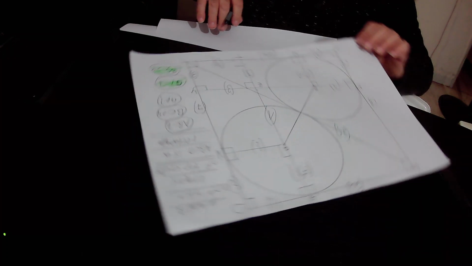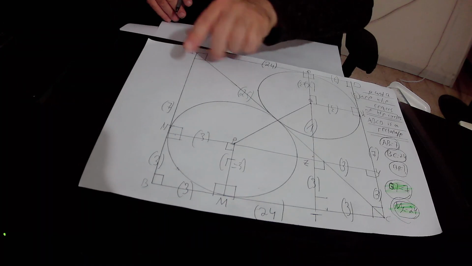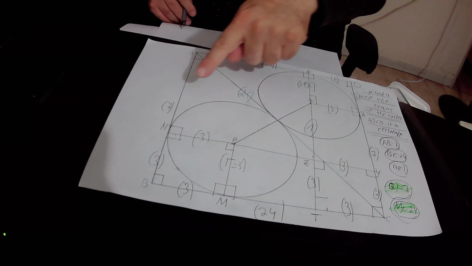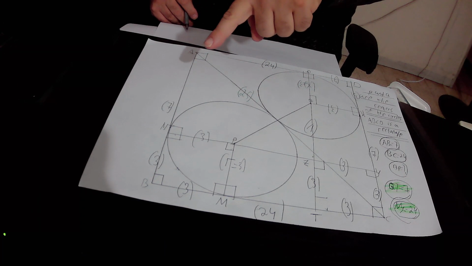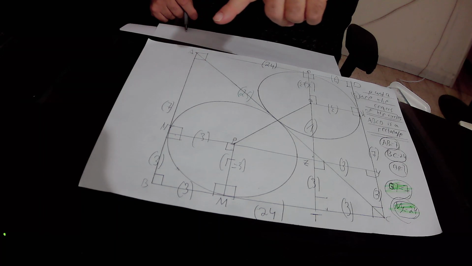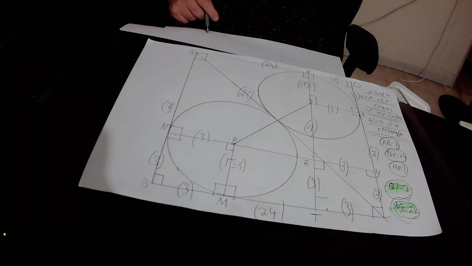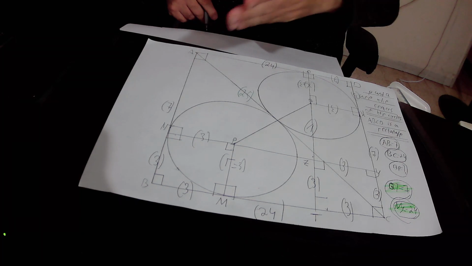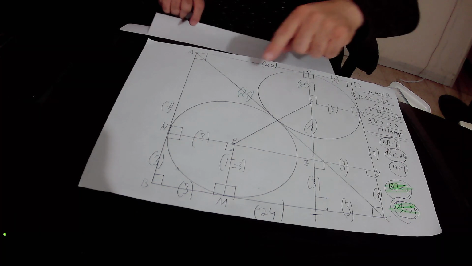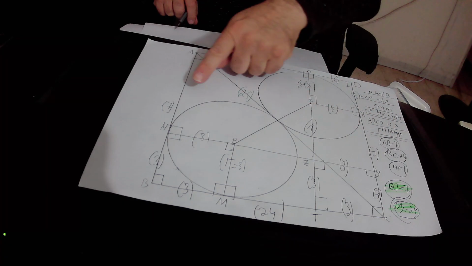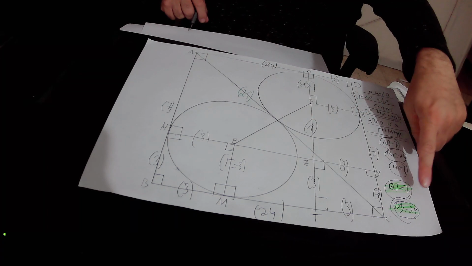Likewise, we extended the radius NP by a straight line, and in this way we got line segment NY. When you extend a straight line by a straight line, the result is a straight line. So NY is one straight line, and is equal to 24 units.